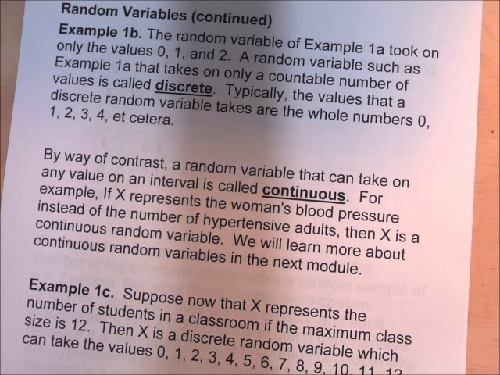By way of contrast, a random variable that can take on any value on an interval is called continuous. For example, if x represents a woman's blood pressure instead of the number of hypertensive adults, then x is a continuous random variable. We will learn more about continuous random variables in the next module.